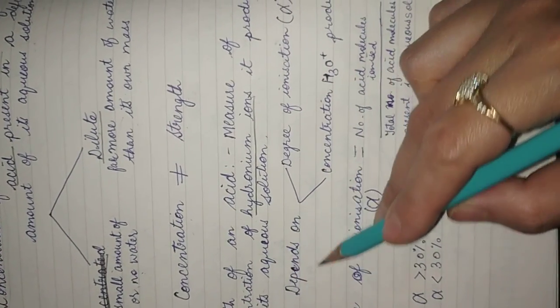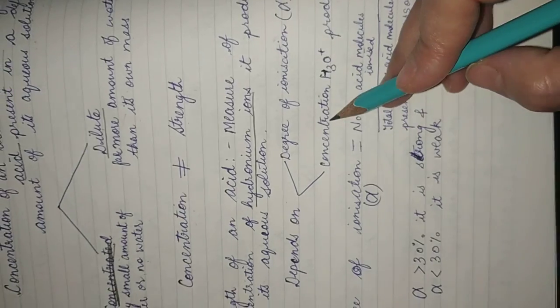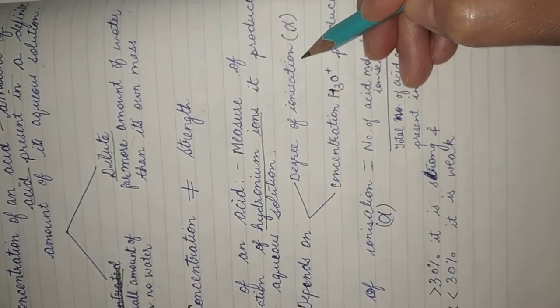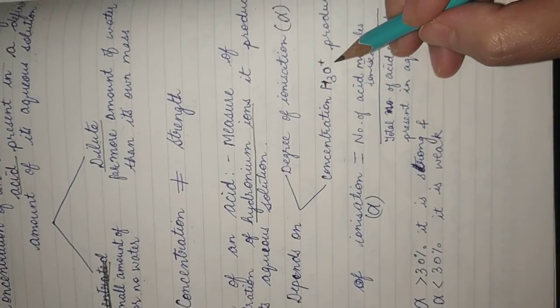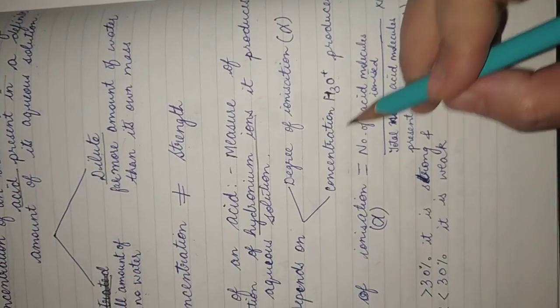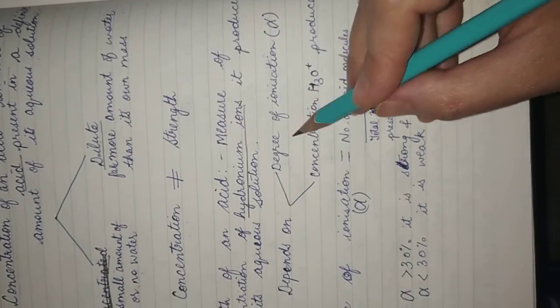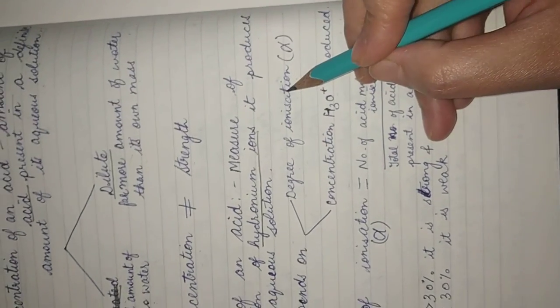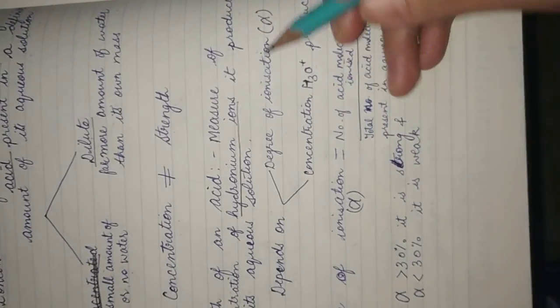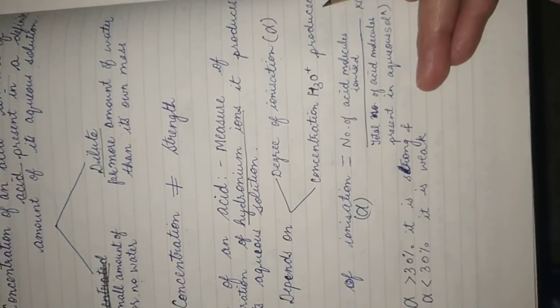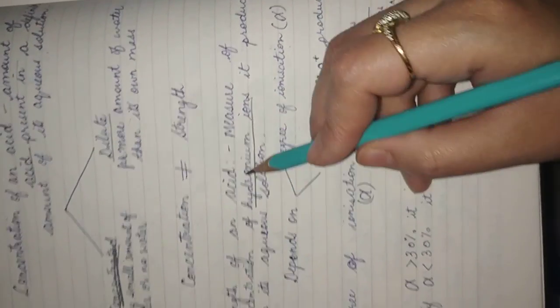Strength of an acid depends on two factors: the concentration of hydronium ions produced, and the degree of ionization. If the degree of ionization is more, definitely the concentration of hydronium ions will be more, so strength will be more.